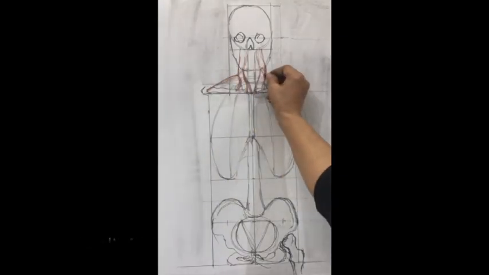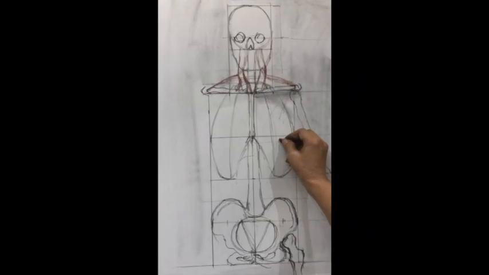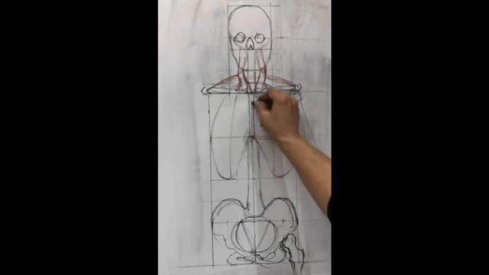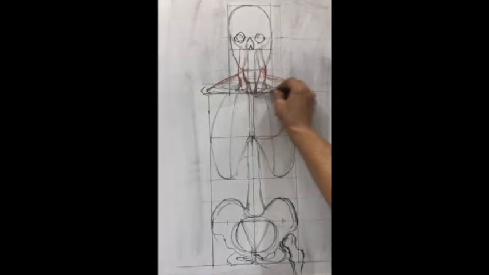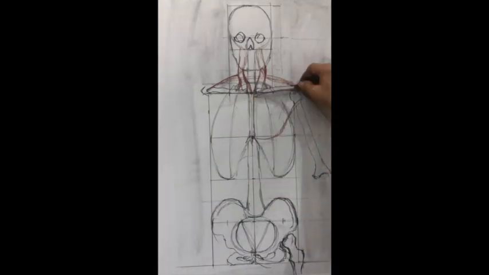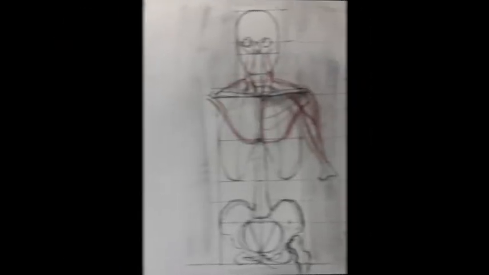Now I am drawing the pectoralis muscle that starts from both sides of the sternum and connects to the underarm, covering the upper chest area. The upper arm muscle, deltoid muscle, is shaped like a triangular Greek letter delta, and covers the upper arm. Under the deltoid muscle, you'll see the biceps and triceps.